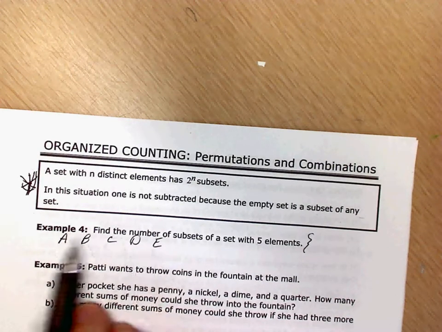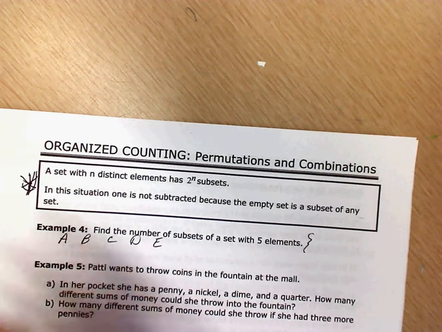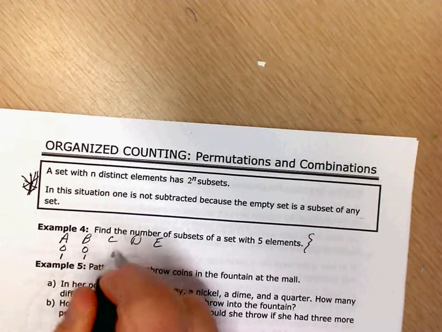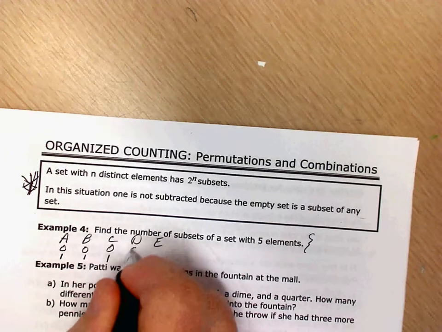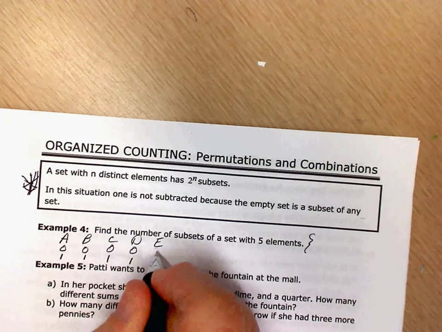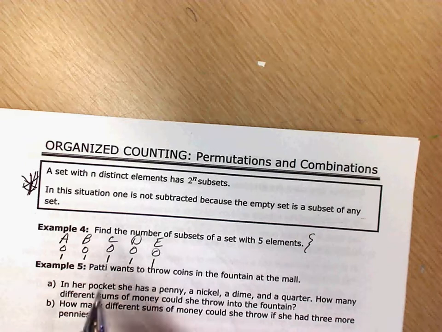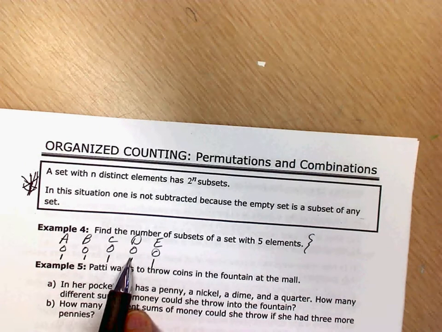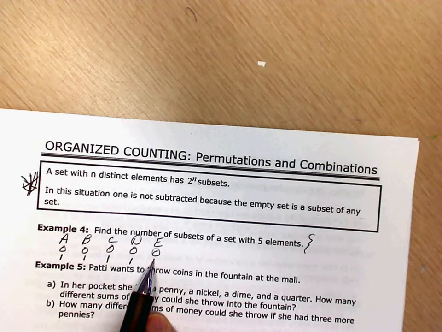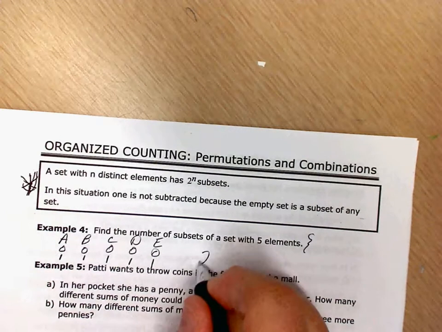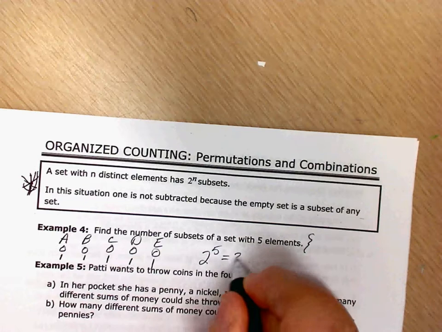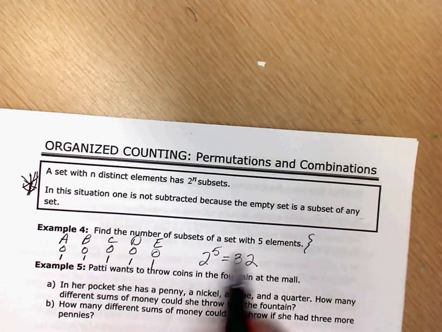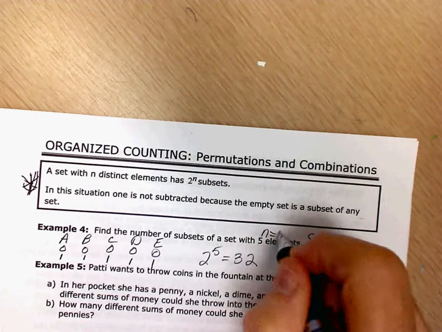Well, you could pick 0 A's or 1 A, 0 B's or 1 B, 0 C's or 1 C, 0 D's or 1 D, 0 E's or 1 E. So there's 2 choices, 2 choices, 2 choices, 2 choices, 2 choices. So it just becomes an issue of 2 to the 5 equals 32. Or n here is equal to 5. So 2 to the 5 equals 32.